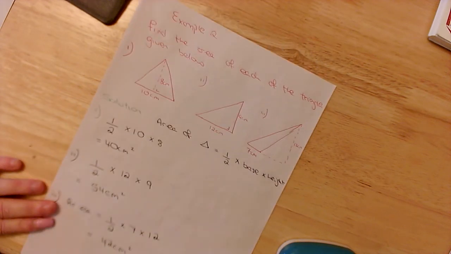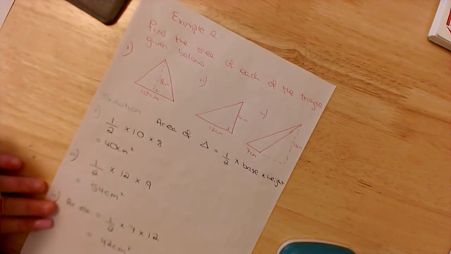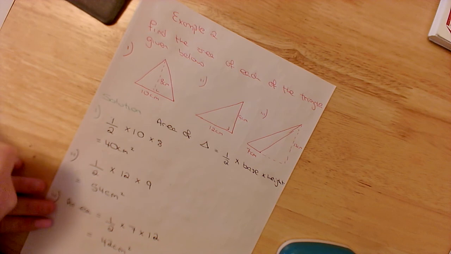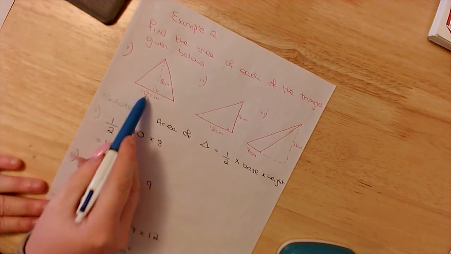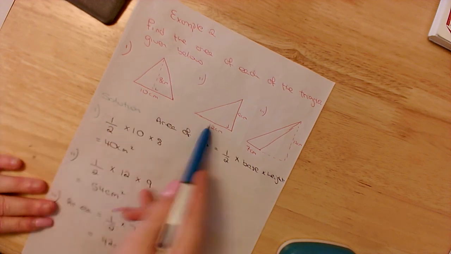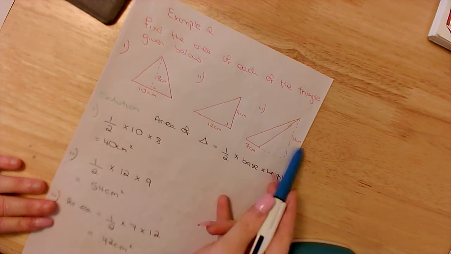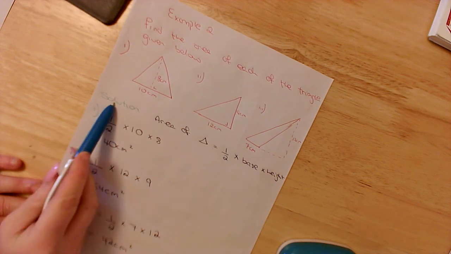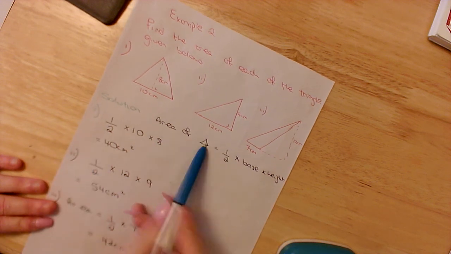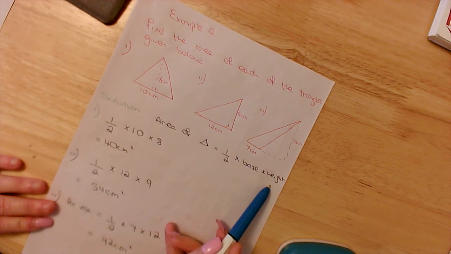Now if I was to ask you to get the area of triangles, we saw that the area of a triangle is half the base multiplied by the height. Here's my base, here's my height, here's my base, here's my height, here's my base, here's my height. So for the first one, the solution: the area of a triangle is half multiplied by base multiplied by height.